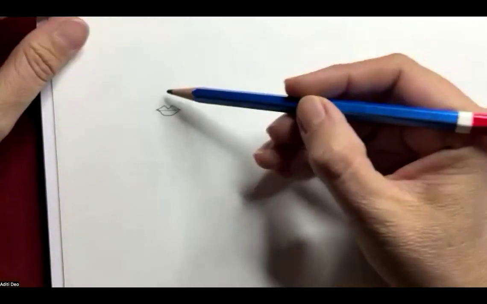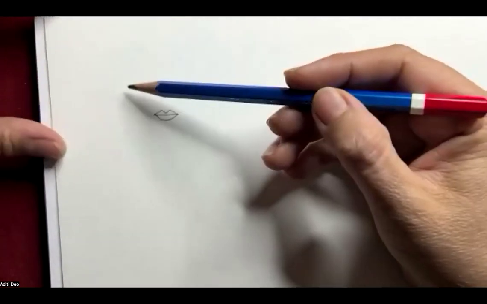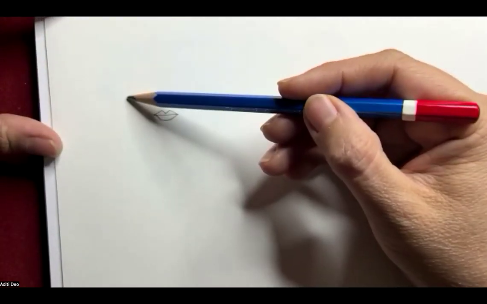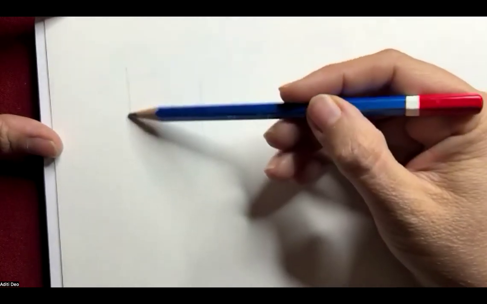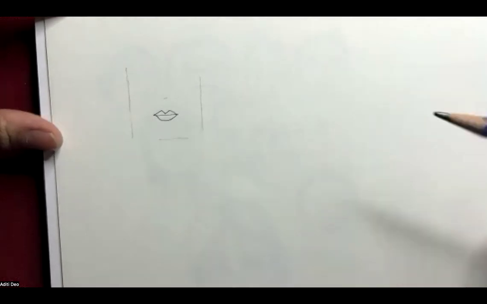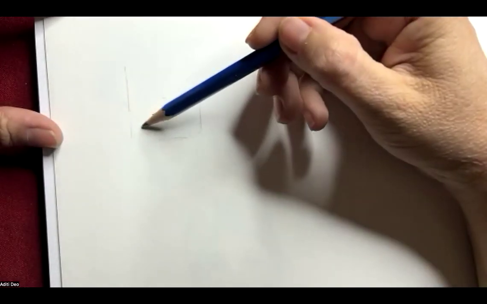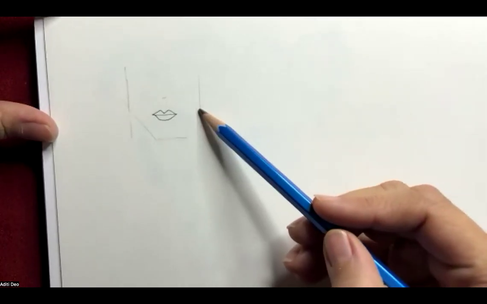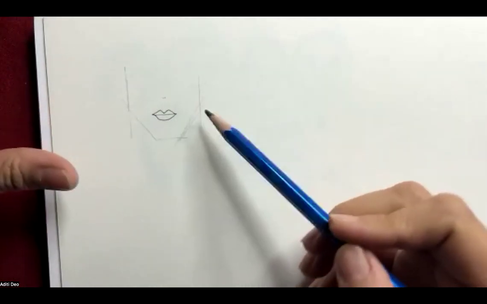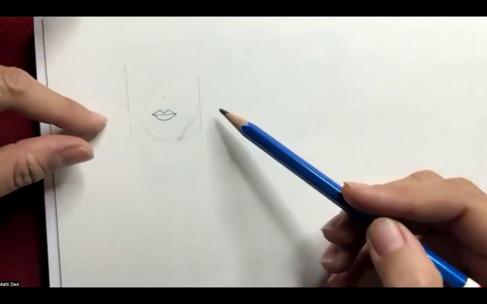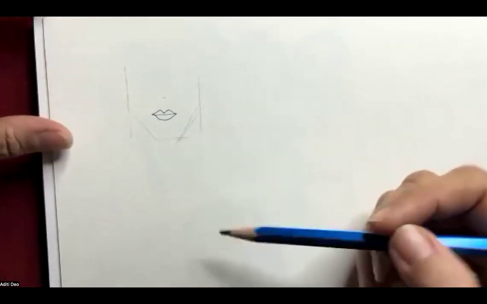So if you have trouble making a jawline, like I have the mouth here, the nose here, one easy way of going about it is first just draw straight lines, almost like a square around the face. Then you can draw straight lines sideways like that. So you get an idea of how wide or how narrow you want the jaw.